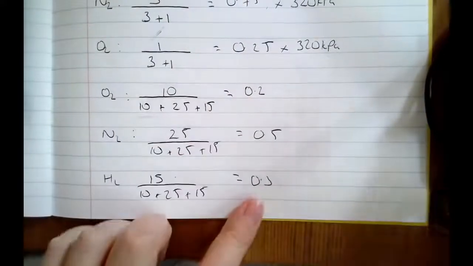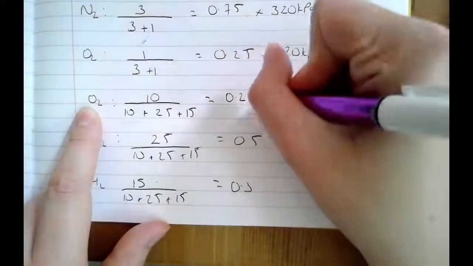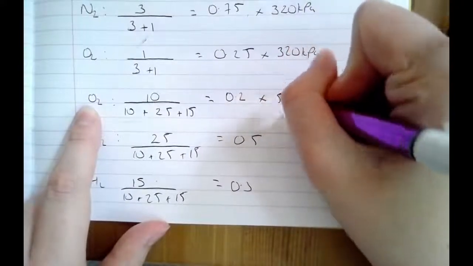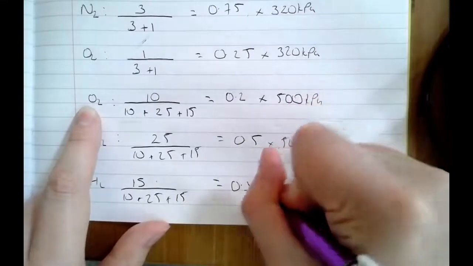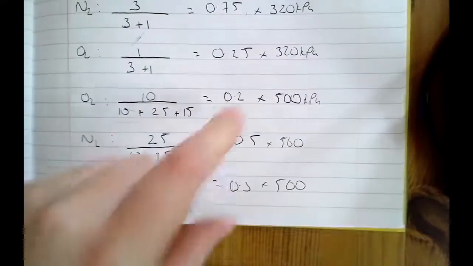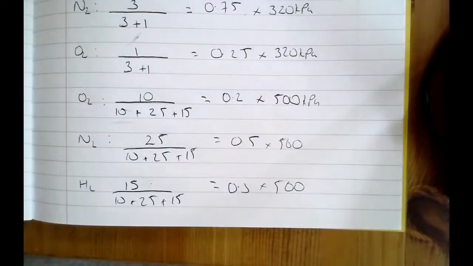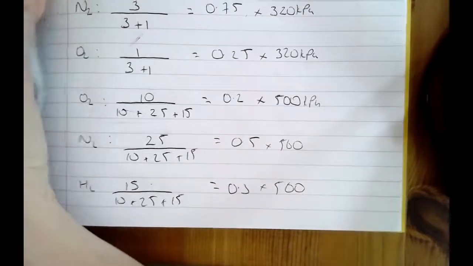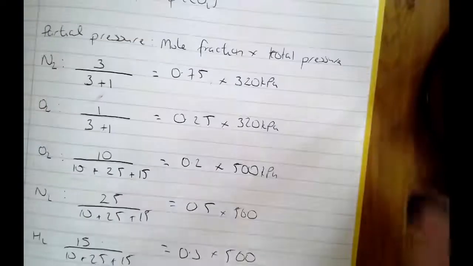And again, once I know my mole fractions, if I want to work out the partial pressure of oxygen, I times by the total pressure, which I'm given in the question. So I'm timesing that by 500 kilopascals. I'm timesing this by 500. I'm timesing this by 500. So work out the mole fraction first for each gas, times it by the total pressure, and you'll get the partial pressure for each gas. And it's the partial pressure values you calculate that you will then go and fill in into your Kp expression. So we'll look at a full example here where we actually calculate Kp.